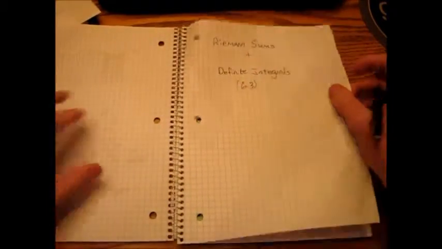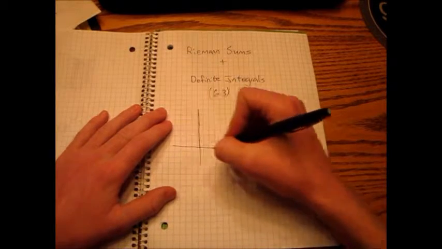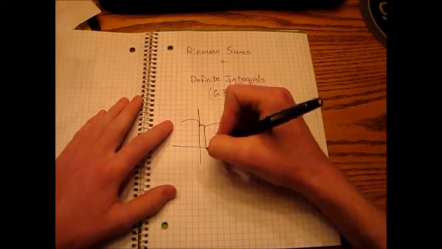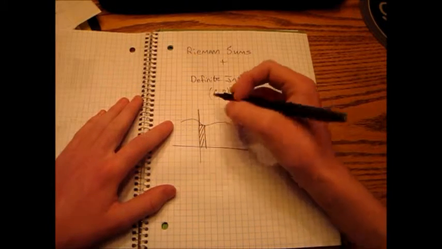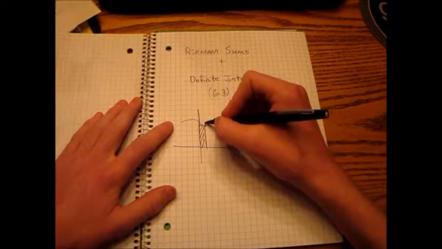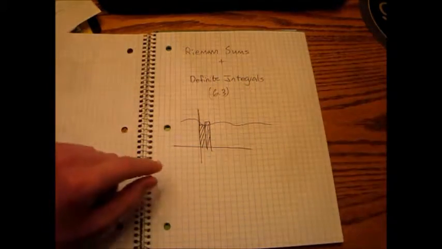So Riemann sums, previously what we've been doing is we've had a curvy graph, and we've had to estimate the area underneath the curve by doing underestimates and overestimates. We've been doing the two, starting from the left endpoint and the right endpoint.